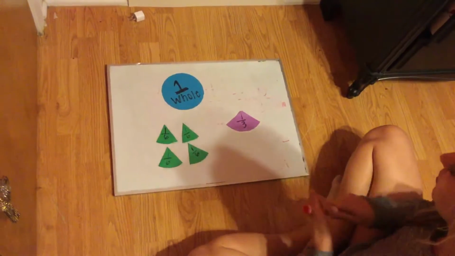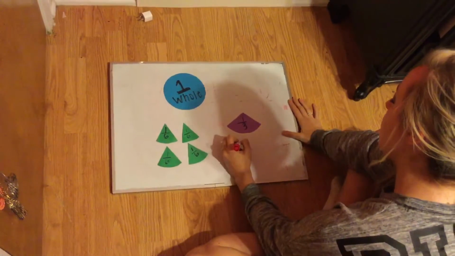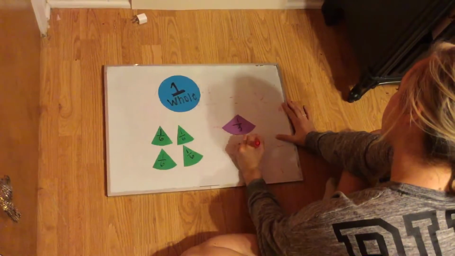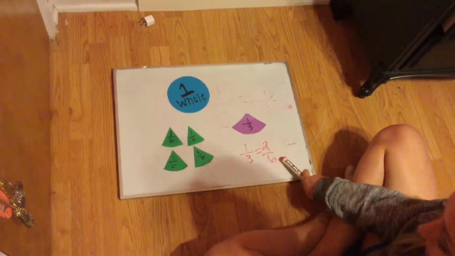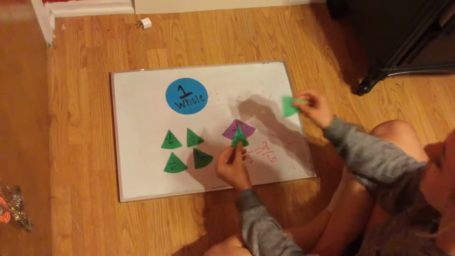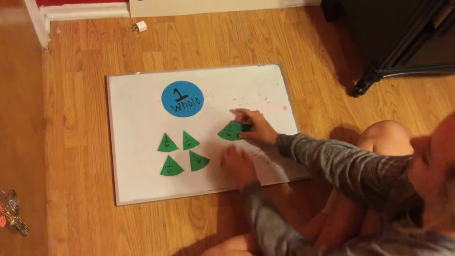Okay, so we knew from the way we previously did the question that 1/3 is equal to 2/6.